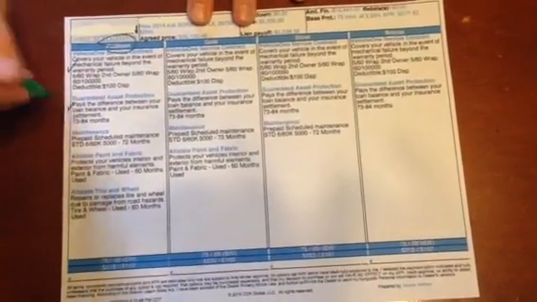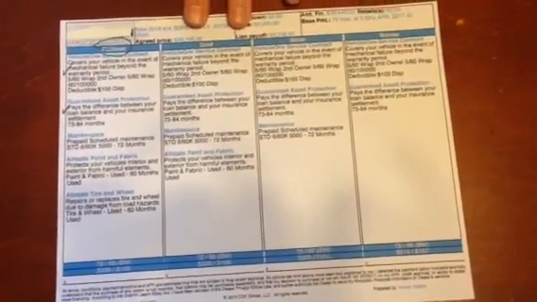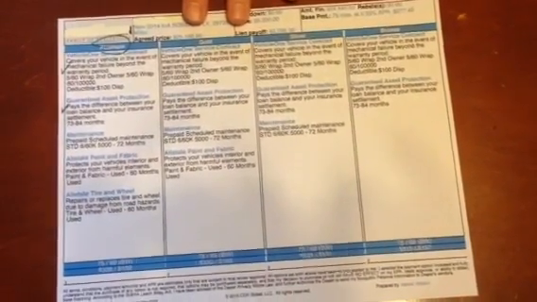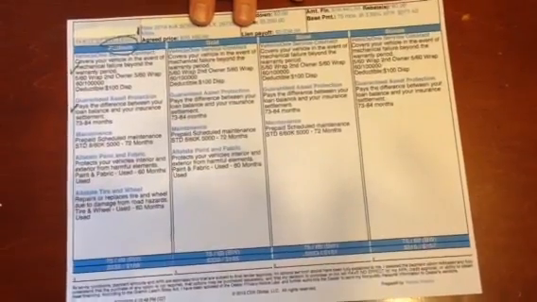Now, the next product I want to talk to you about, Mr. and Miss Customer, is gap protection. A lot of people think that because they have full coverage insurance, if their car gets totaled, it's going to get paid in full. That's not necessarily the case.